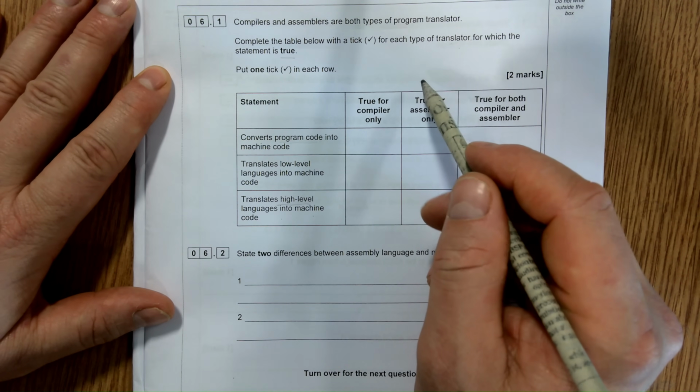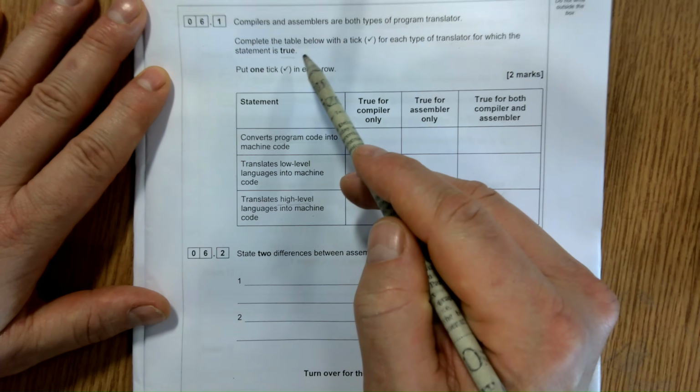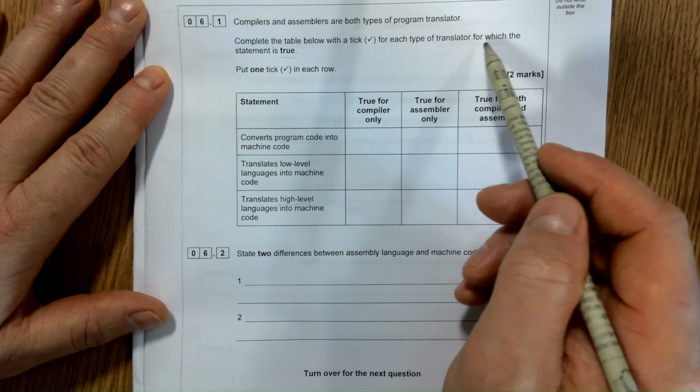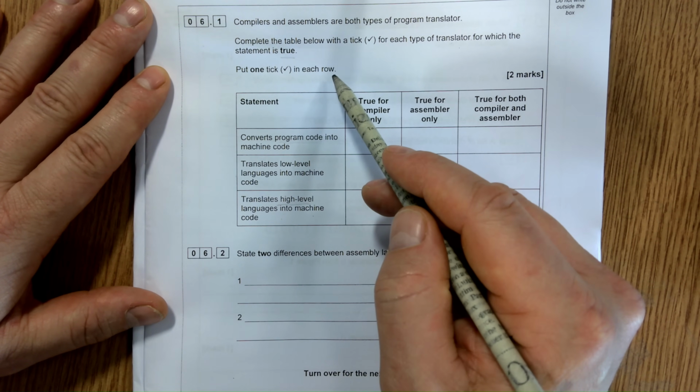So, question number 6. Compilers and assemblers are both types of program translator. Complete the table below with a tick for each translator for which the statement is true. Put one tick in each row.